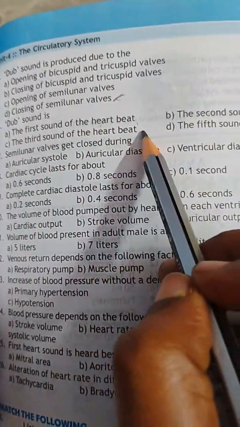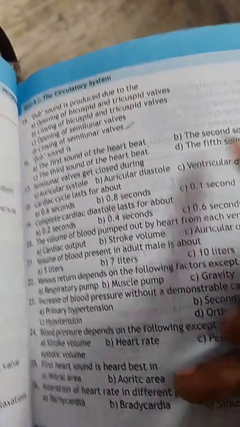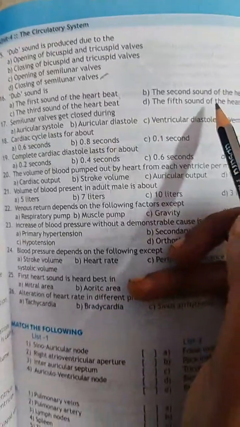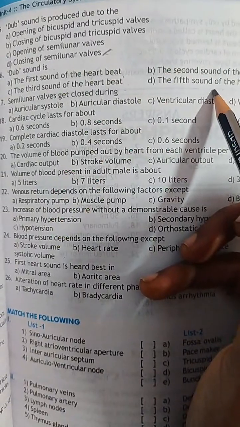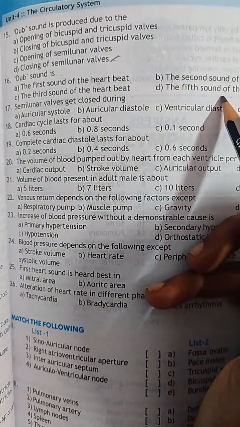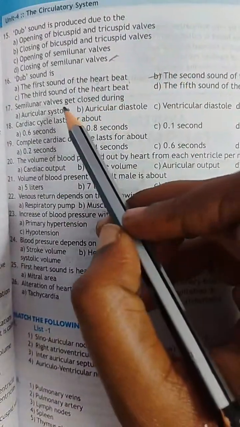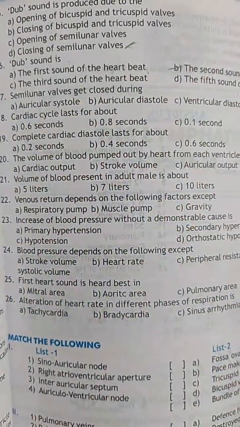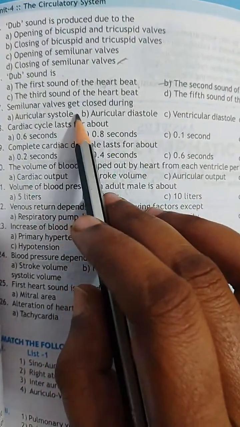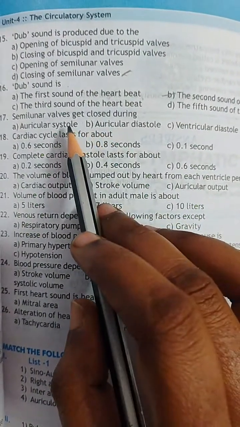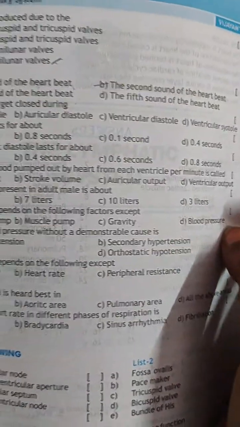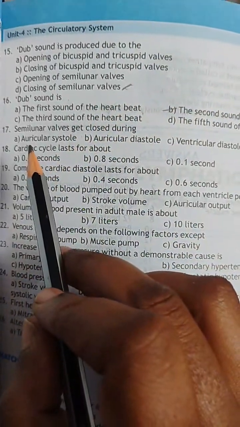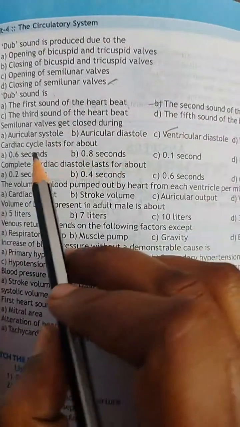The dup sound is the first sound of the heartbeat, the second sound, the third sound, or the fifth sound. The answer is B. Then semilunar valves get closed during auricular systole, auricular diastole, ventricular diastole, or ventricular systole. The answer is C, ventricular diastole.